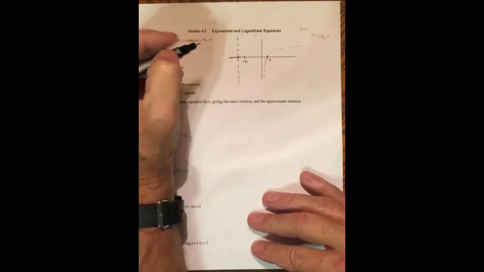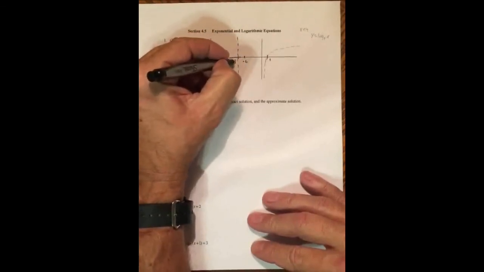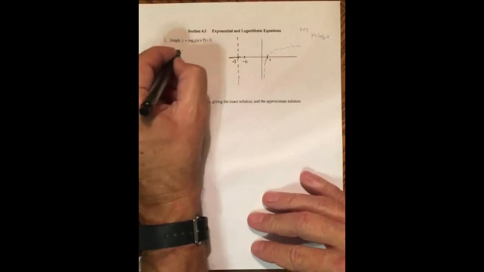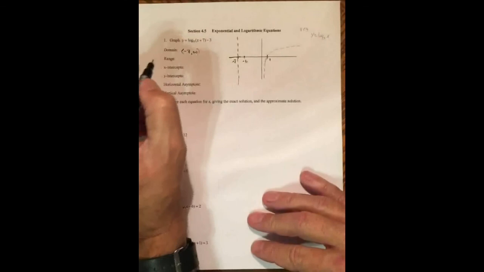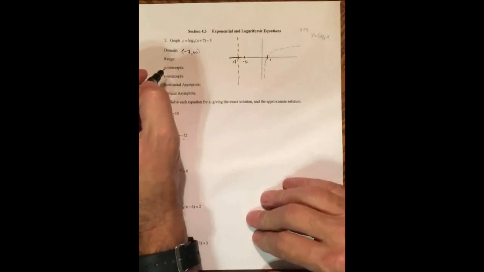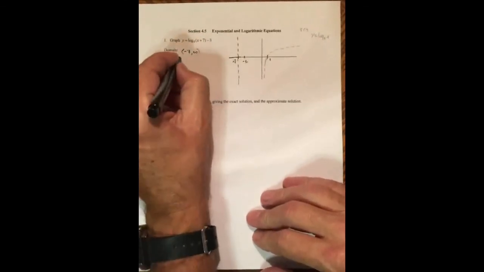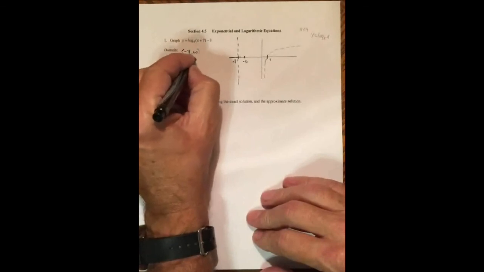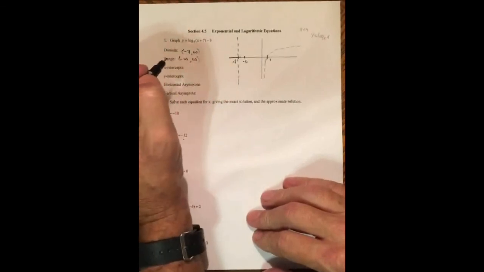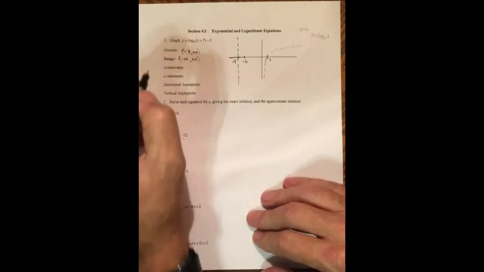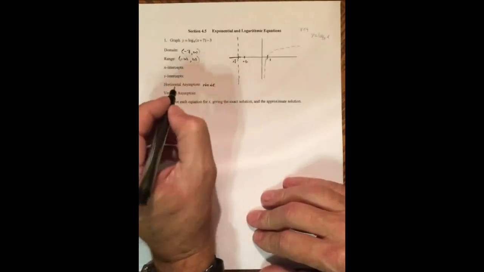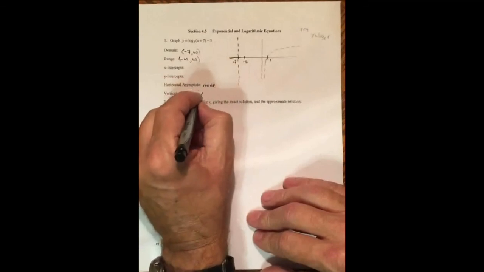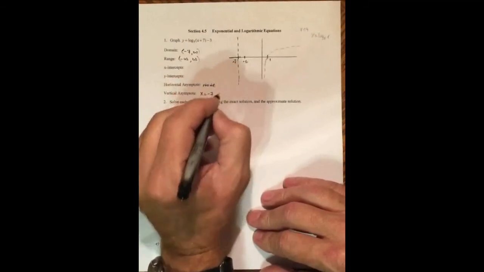So the curve has to stay to the right of -7. So the domain, we can answer that. That's going to be -7 to infinity. Okay. Now the range? Well, the range is going to be -infinity to infinity. You're going to get every possible y value. Horizontal asymptote? None. Vertical asymptote is going to be x equals -7.